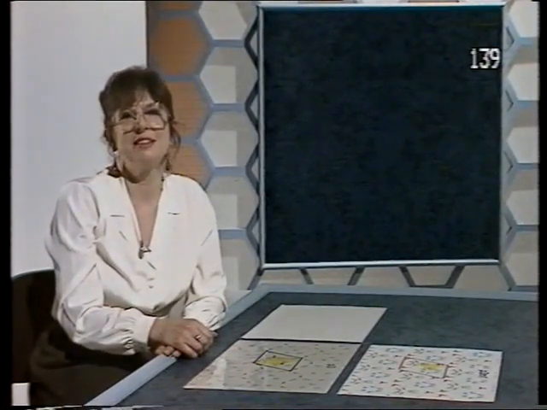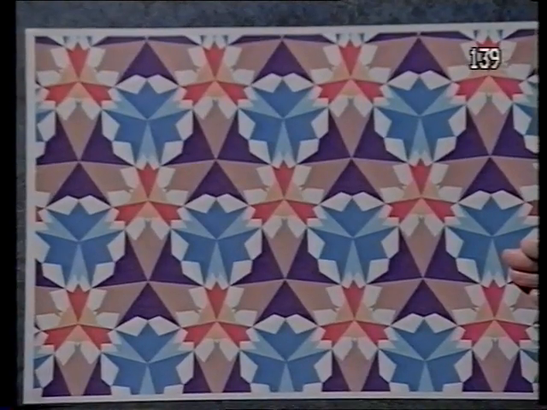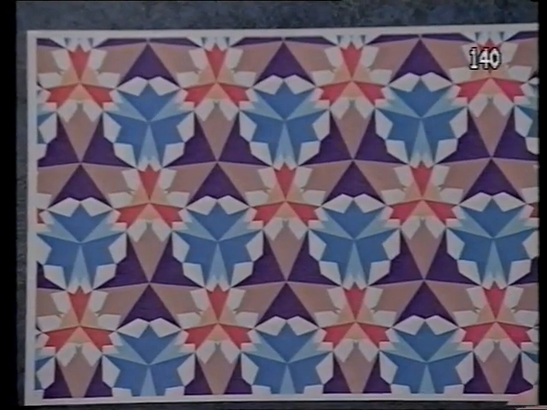See if we can put what we've learned about their features into practice. Take a look at this. You may or may not like the pattern, but have you seen anything similar to it before? Well, it may not seem so, but this pattern is equivalent to the kaleidoscope pattern that we saw earlier.